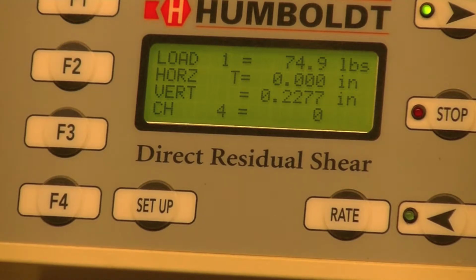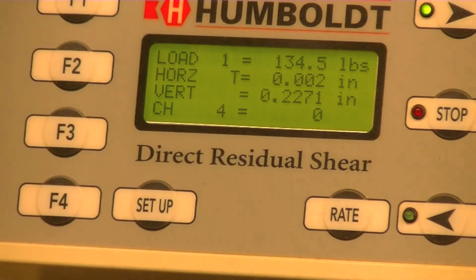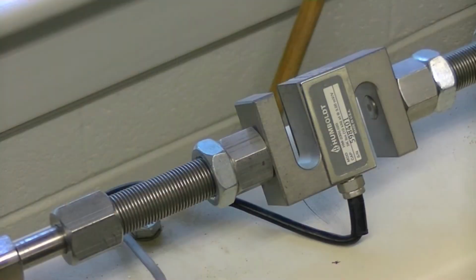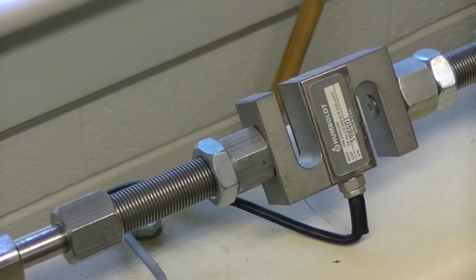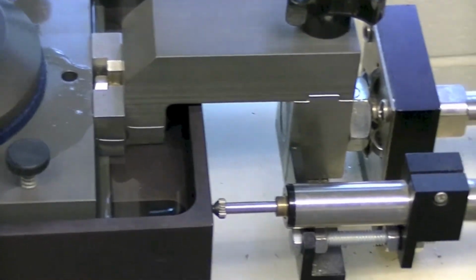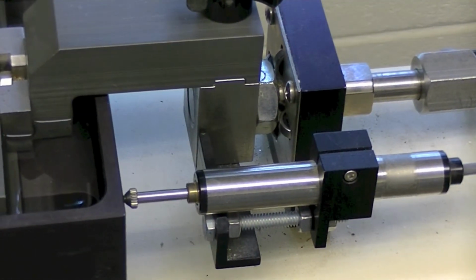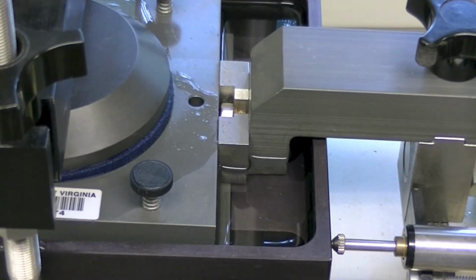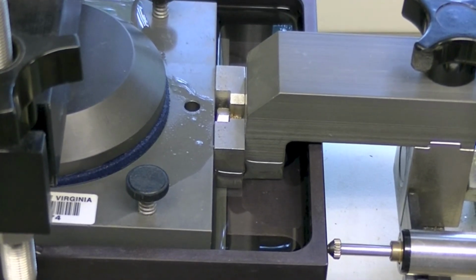Notice that loads increase, load 1 in our case, and horizontal deformations, HORZ1 in our case, increase with it. Shear the sample to a strain of 10% relative to the diameter of the sample. Failure will occur on almost all soil samples at 10% strain relative to its diameter size. Once 10% strain, 10% deformation relative to that of the specimen diameter, is achieved, the run can be stopped.